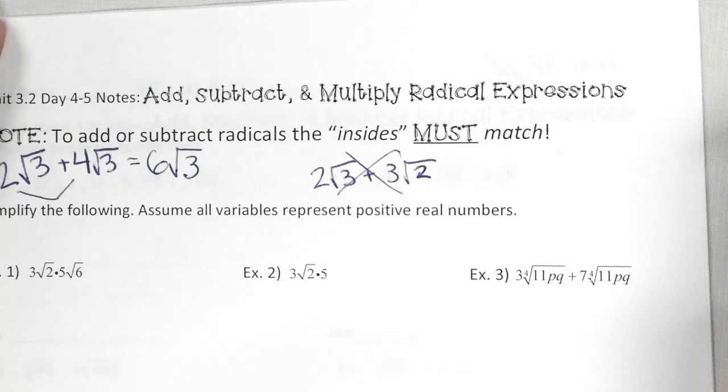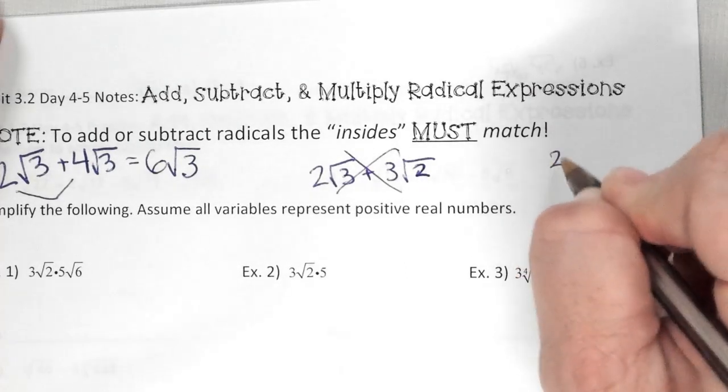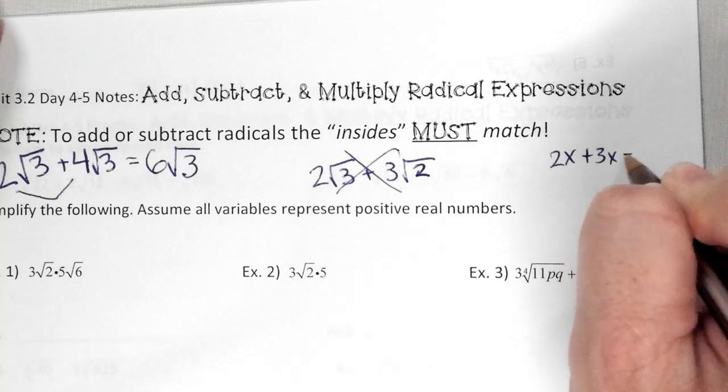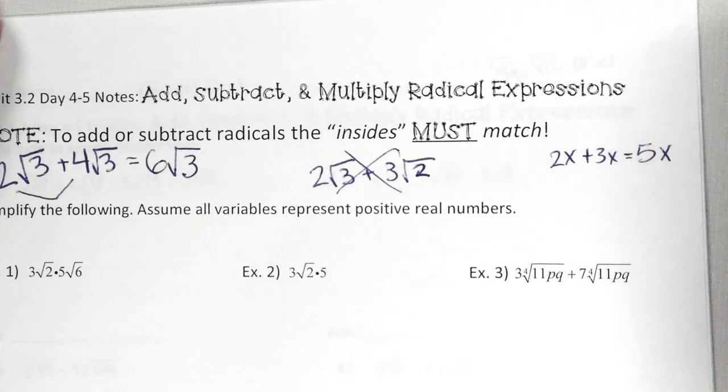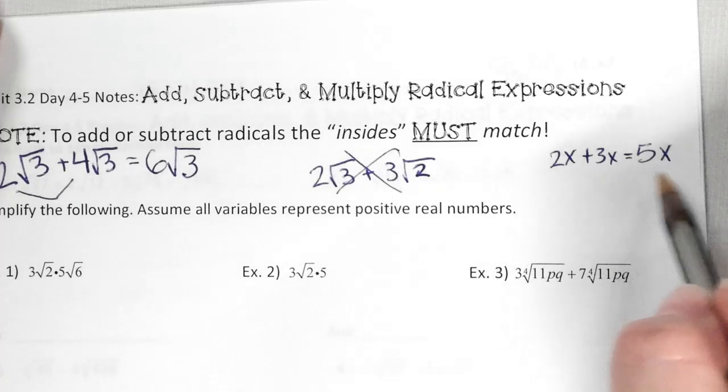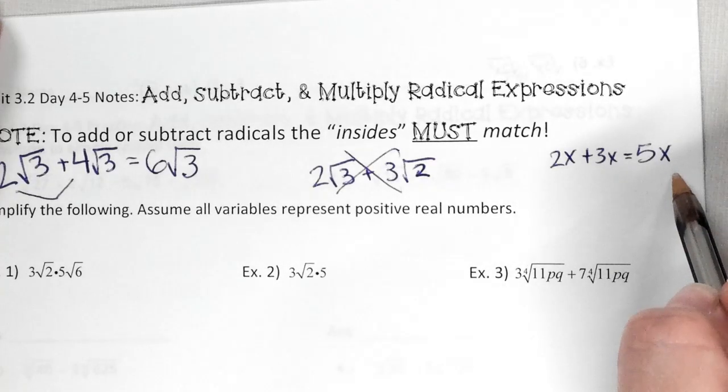Another thing to remember when it comes to radicals, they're a lot like terms. So if we had 2x plus 3x, what does that equal? 5x, add. You're good. Okay, did the x change? No, just the number in front, right?